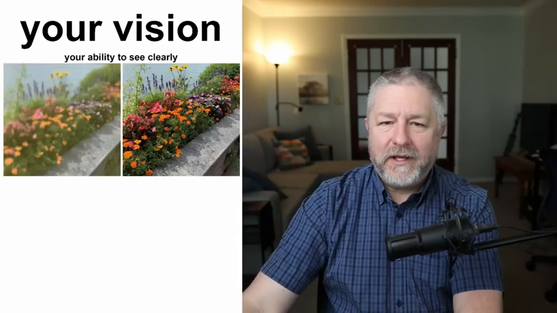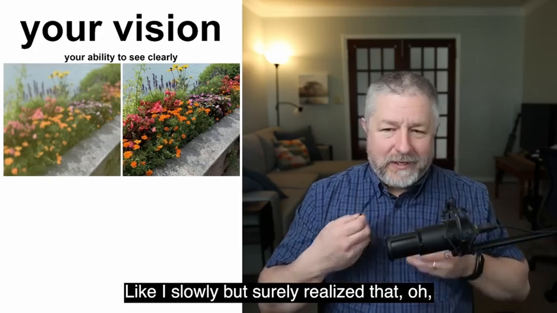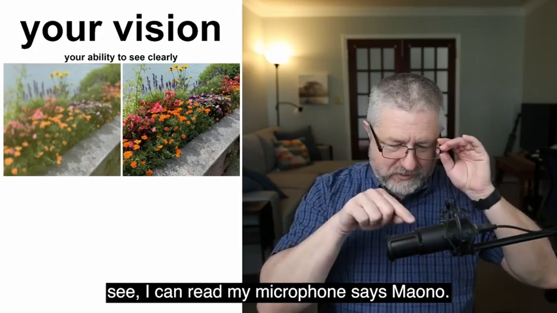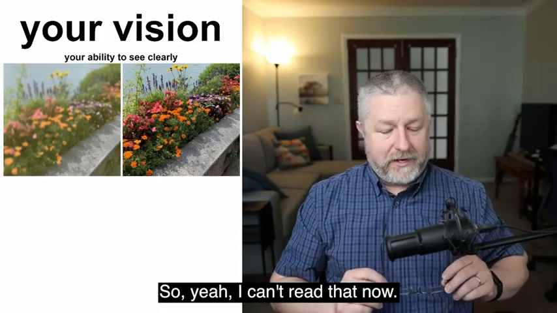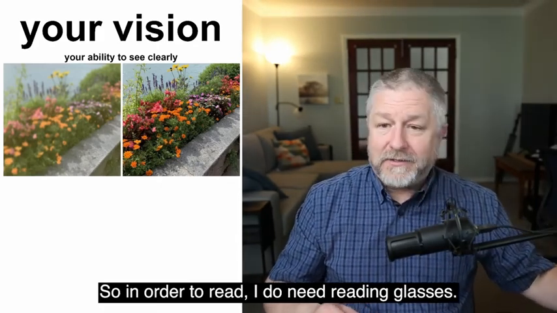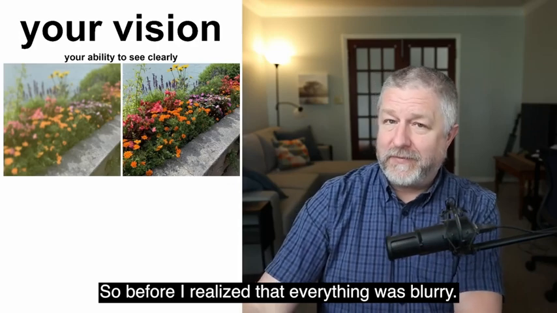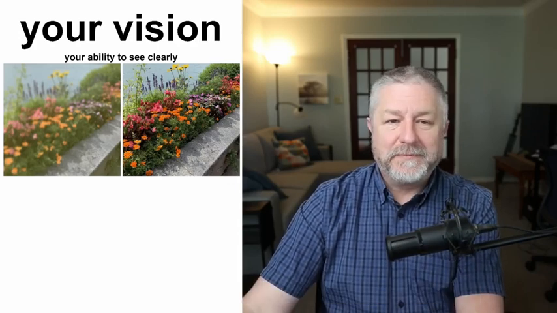This is what happened to me with reading glasses. I slowly but surely realized that, oh, see, I can read. My microphone says Maono. So yeah, I can't read that now. So in order to read, I do need reading glasses. So before I realized that, everything was blurry. And then after, everything was much easier to read.